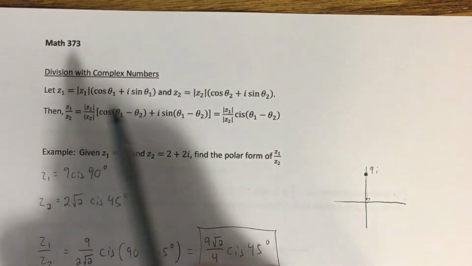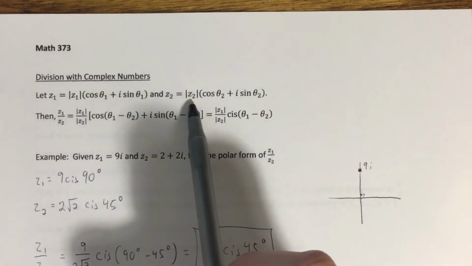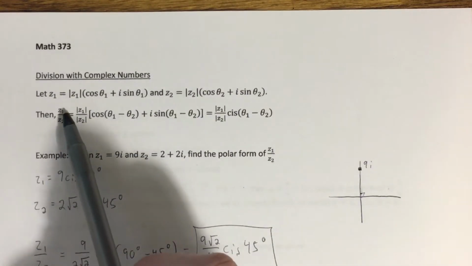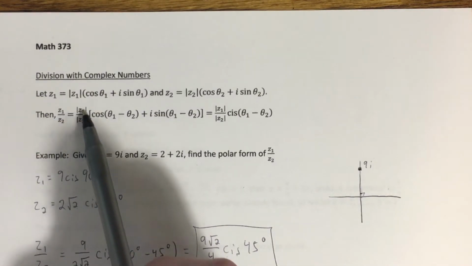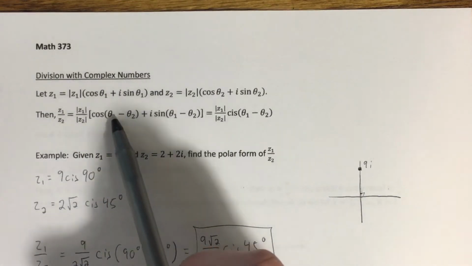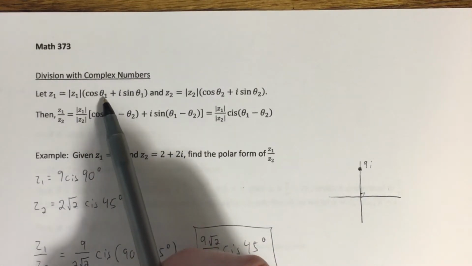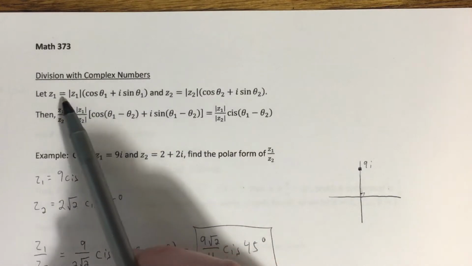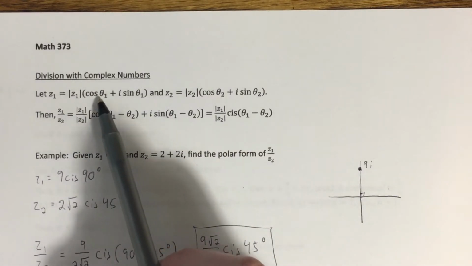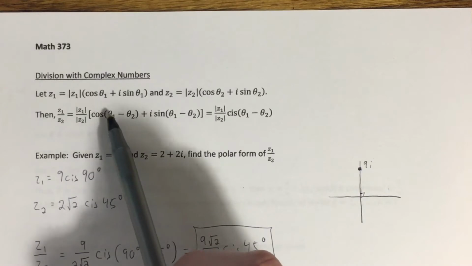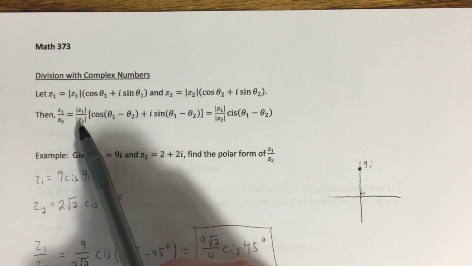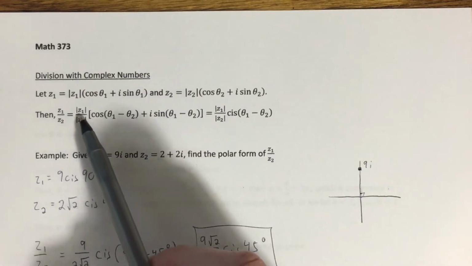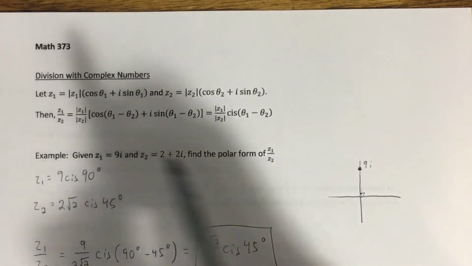So if you have two complex numbers in polar form, like what we're seeing right here, and you want to divide those complex numbers, z1 divided by z2 in this case, it's the same as dividing the absolute values of those complex numbers, and then the argument of the result is going to be the difference between the arguments of z1 and z2. Remember, argument is the angle, that angle theta, or theta 1 or theta 2 in this case. So compare that with multiplication, where we multiply the absolute values and add the angles. In this case, we're dividing the absolute values and subtracting the angles.